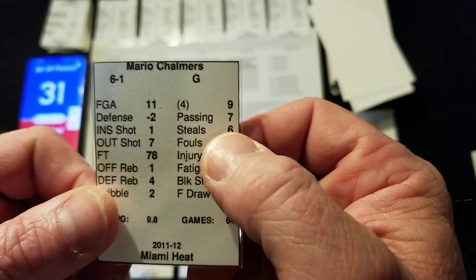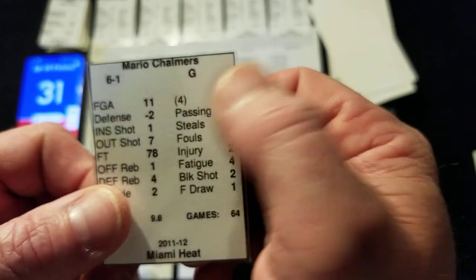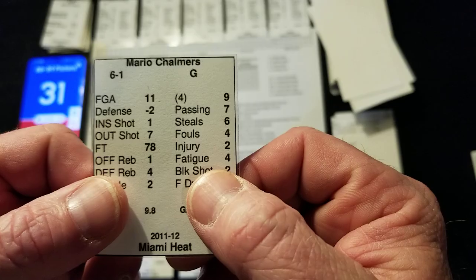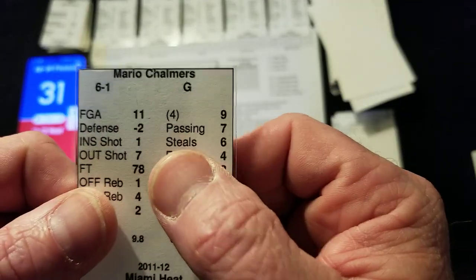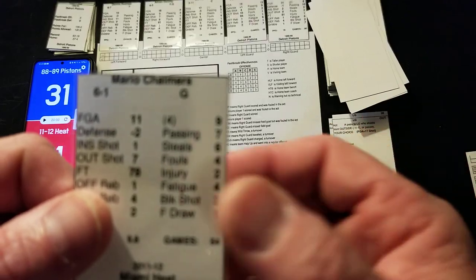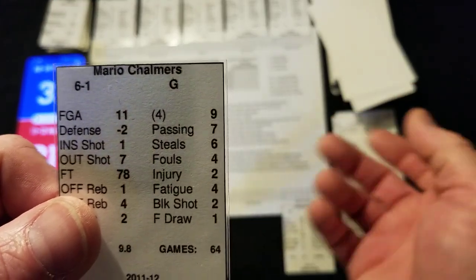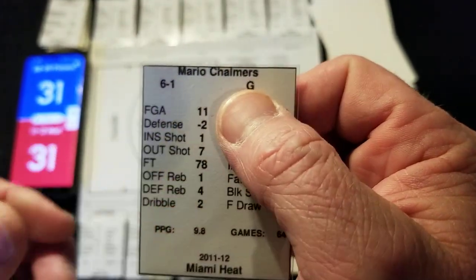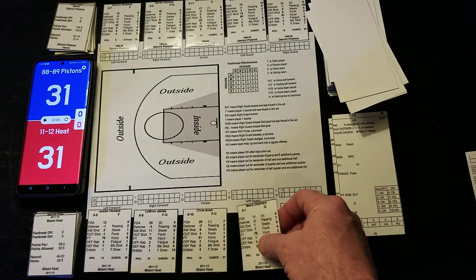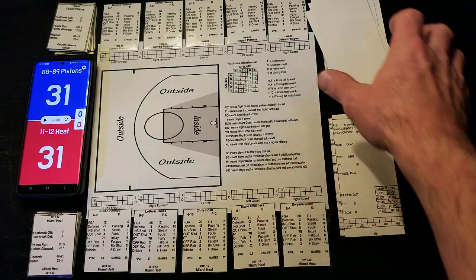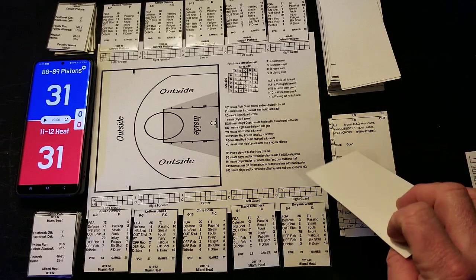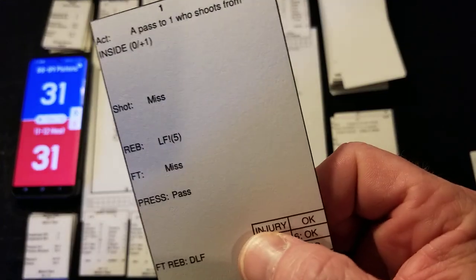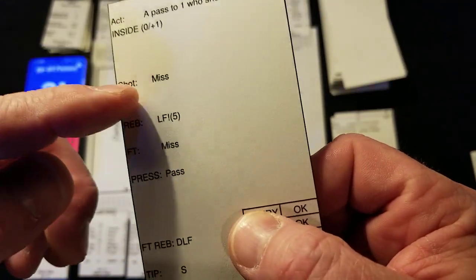Whenever you shoot it 4 or more in the rules, if you were playing against somebody else, you could have him shoot whenever. You wouldn't have to wait for it to come up on the card. You could just say, I've got Chalmers shooting a 3, and then go ahead and look for the shot. But we're not playing two players. So Chalmers is shooting from outside, and we read the shot. Shot's a miss.